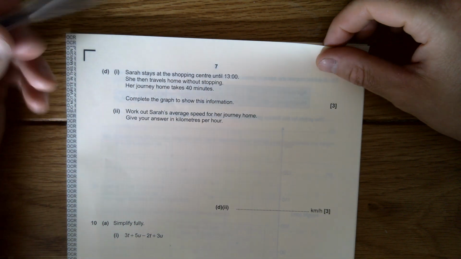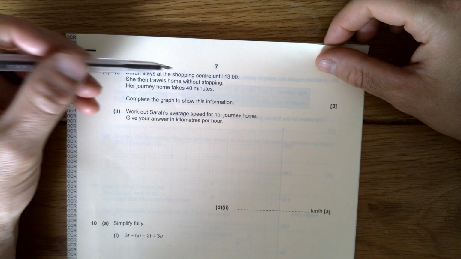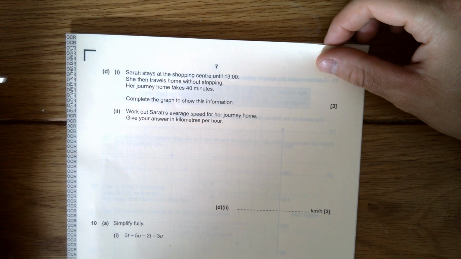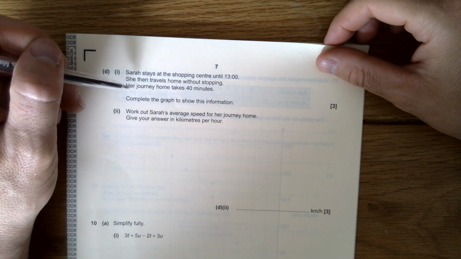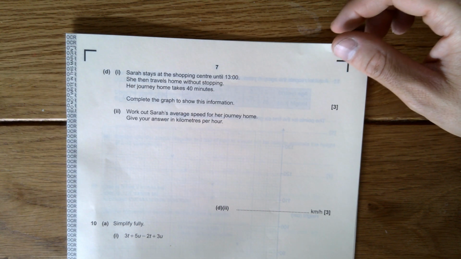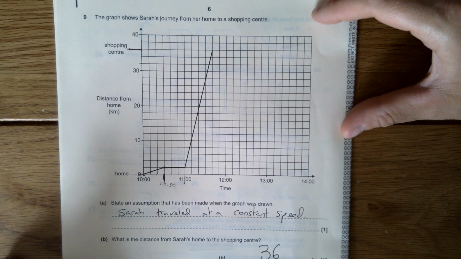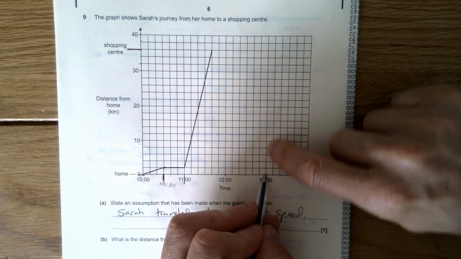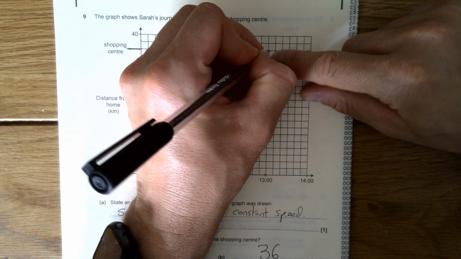Right, next question links into the graph. So it's saying Sarah stays at the shopping centre until 1 PM. She then travels home without stopping. The journey takes 40 minutes. Complete the graph to show the information. I'm going to go back to the graph. So she's staying at the shopping centre until 1 PM. So I've got this point here.